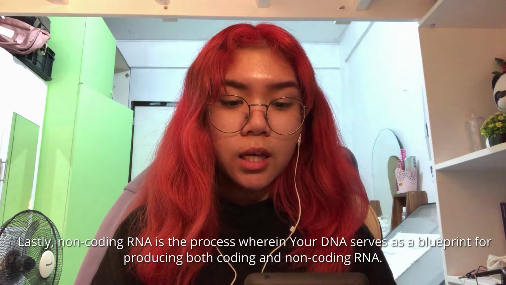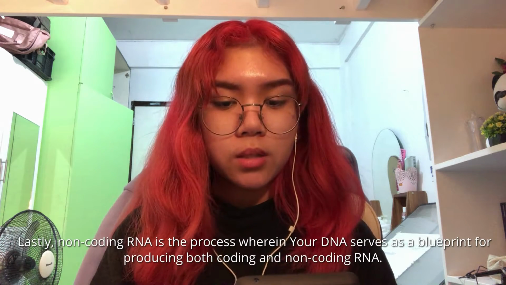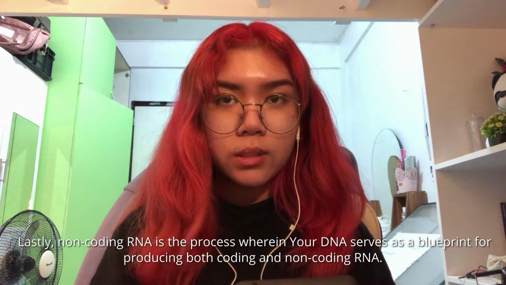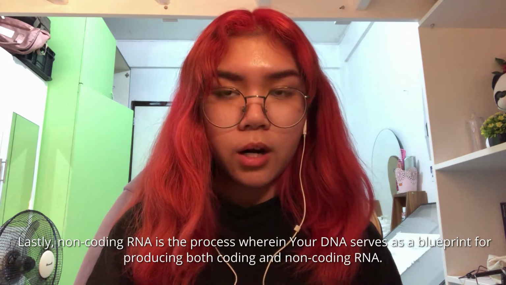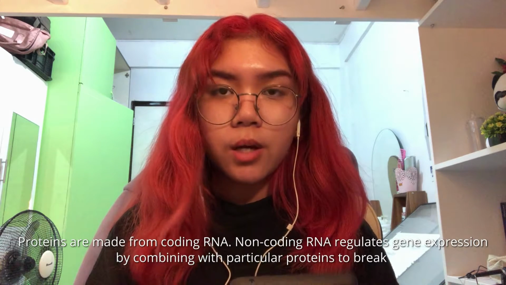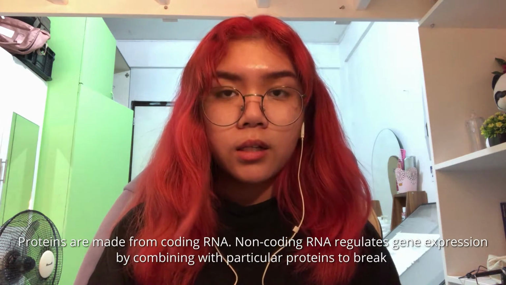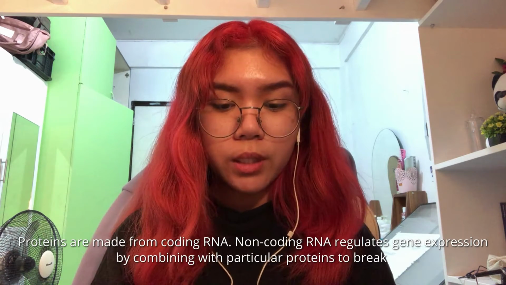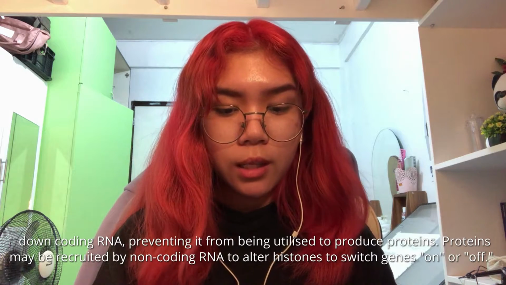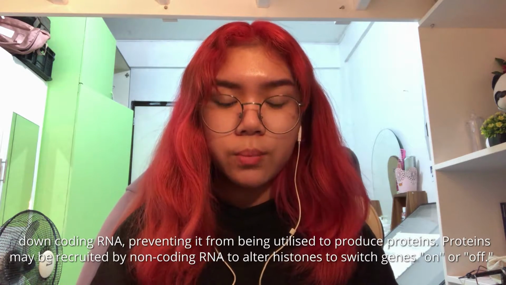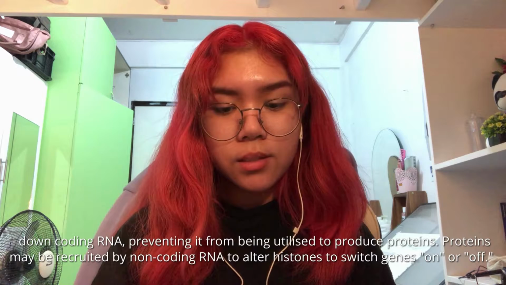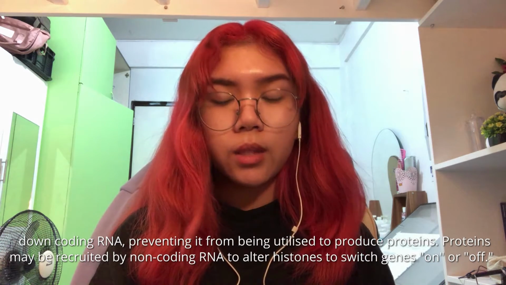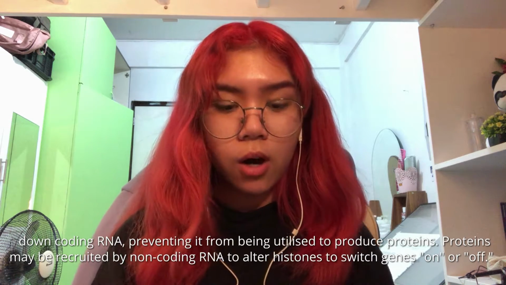And lastly, non-coding RNA is the process wherein your DNA serves as a blueprint for producing both coding and non-coding RNA. Proteins are made from coding RNA. Non-coding RNA regulates gene expression by combining with particular proteins to break down coding RNA, preventing it from being utilized to produce proteins. Proteins may be recruited by non-coding RNA to alter histones to switch genes on or off.